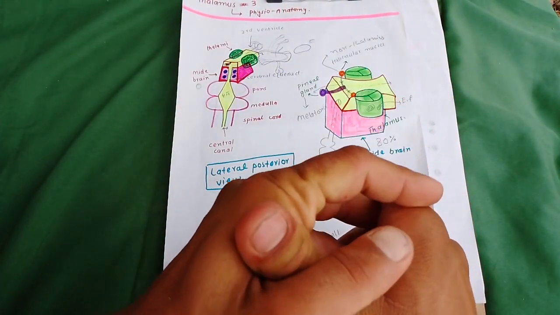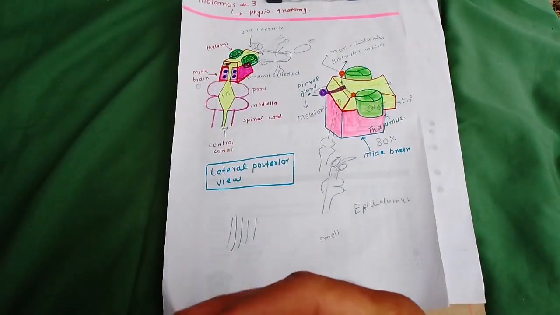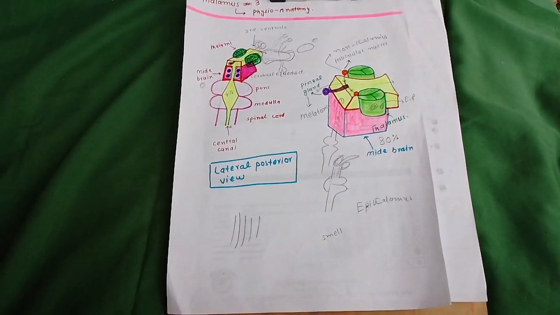So this is the shortcut class for the thalamus. Okay, so let's start.